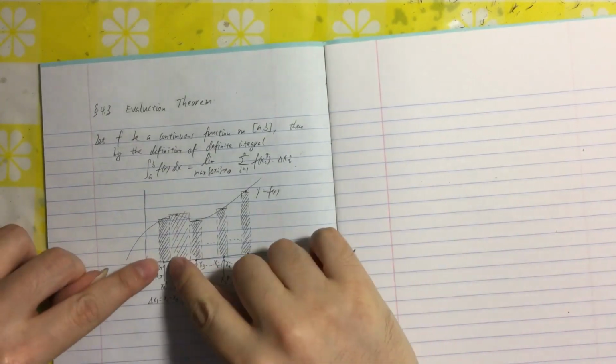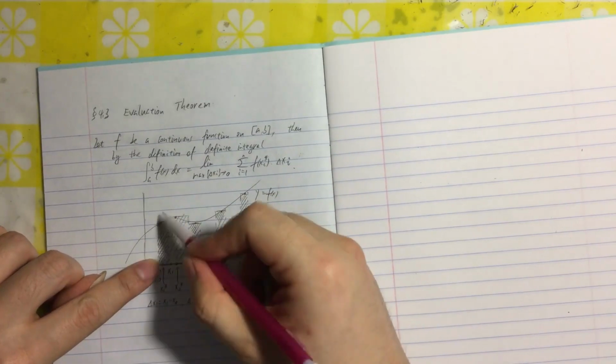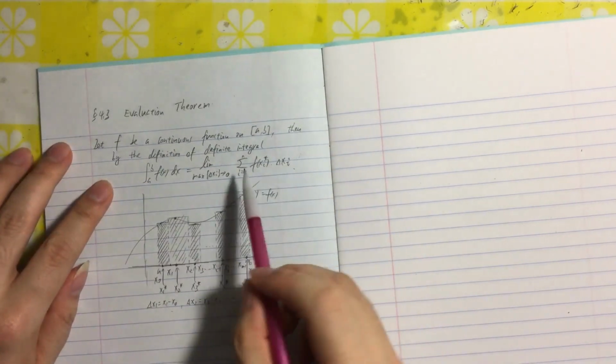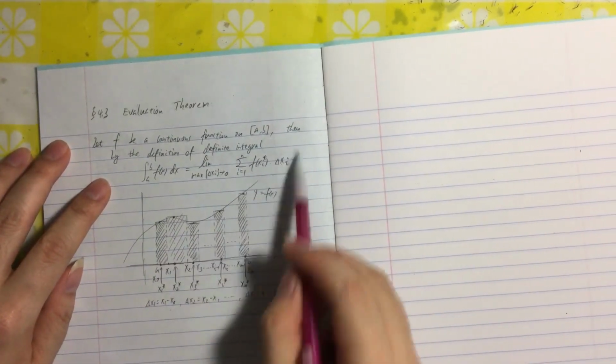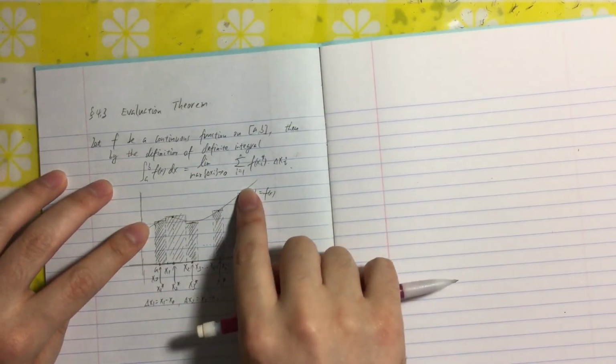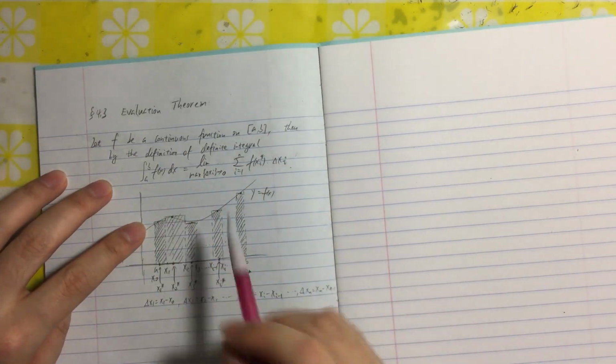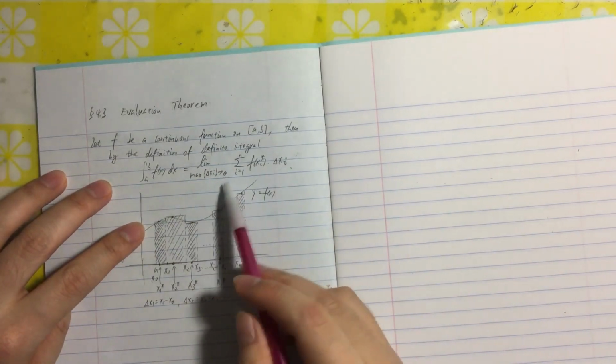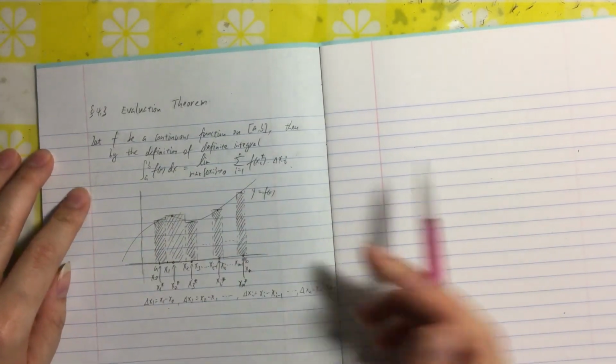Then use the width times the height. We find the area of each rectangle. And then adding up, the sum is adding up, we find the approximate area under the curve. And then we take the limit as the maximum delta xi approaches 0. That's the actual area under the curve.